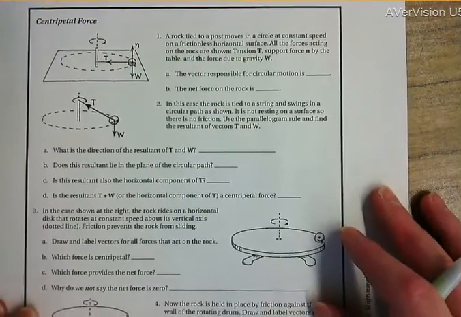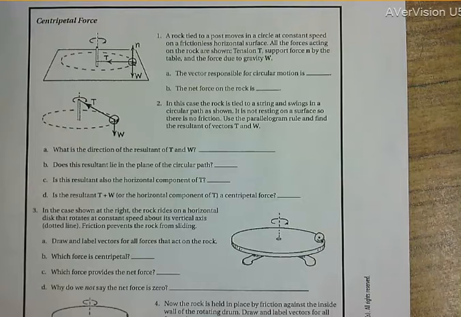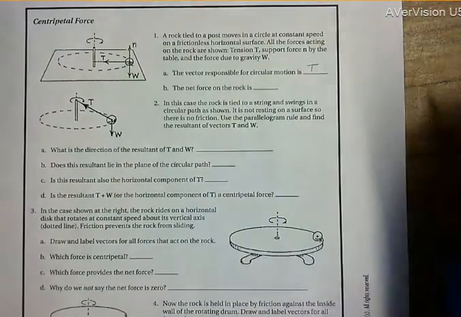So looking at centripetal force, a rock tied to a post moves in a circle at constant speed on a frictionless horizontal surface. All the forces acting on the rock are shown. Tension T, so that's in the string. Support force N, which is by the table, and the force due to gravity W. Letter A, the vector responsible for the circular motion. So which one of these is causing the circular motion? Well, that's that tension vector.